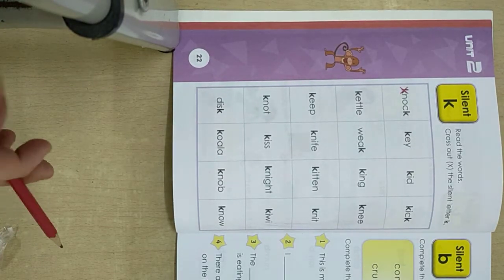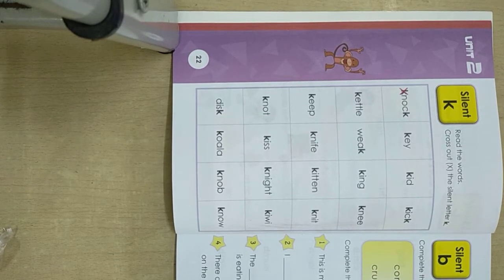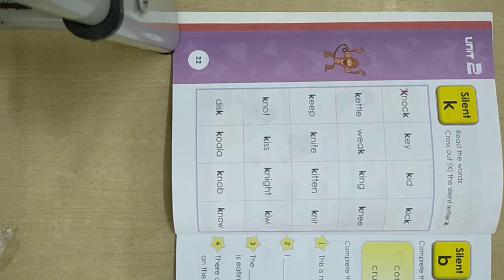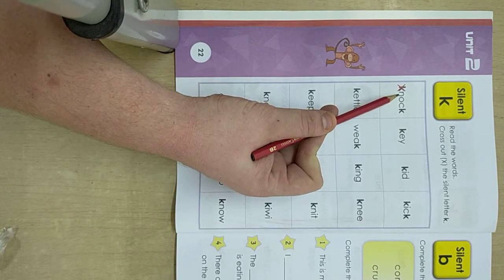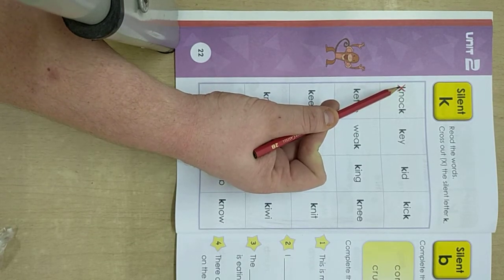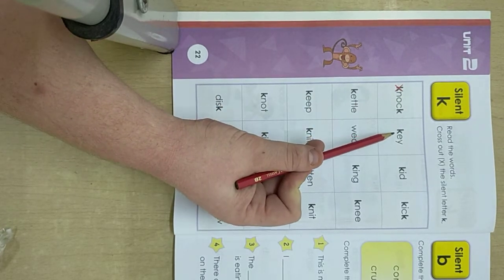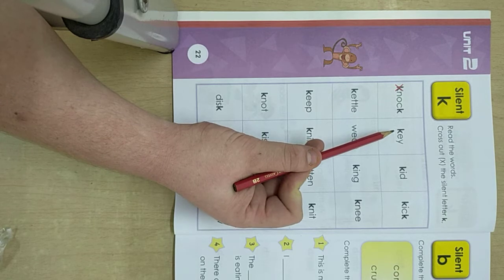What is the rule for silent K again? The letter K is silent if before the letter N. So see here, there's a letter N before the letter K. So we had to cross it out. What about the next one? Does it have a letter N before the letter K?